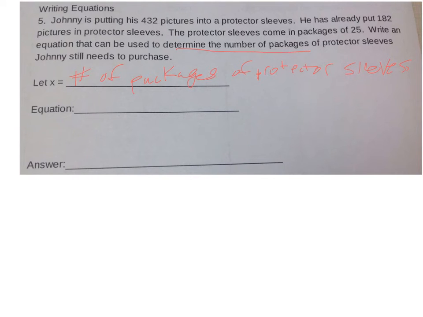Then your equation, we always like to follow the equal total method. So our total amount of pictures is 432. He's already put 182 in, plus he has to go ahead and buy packages of 25. So we don't know how many packages we're going to need, but 25, some amount of packages that we don't know called x.